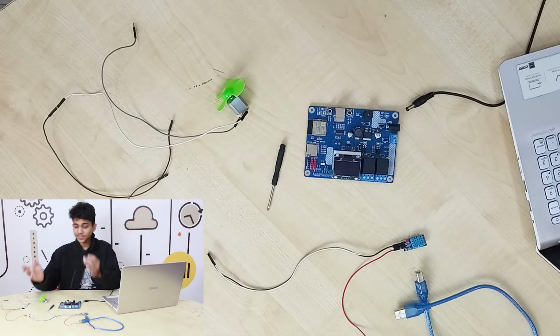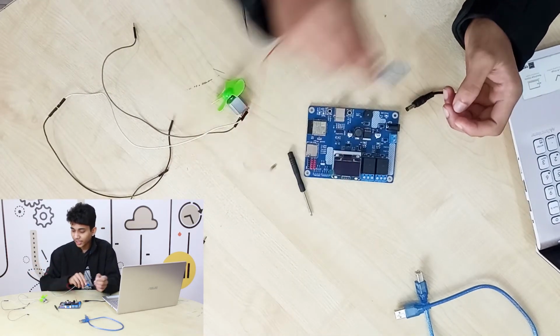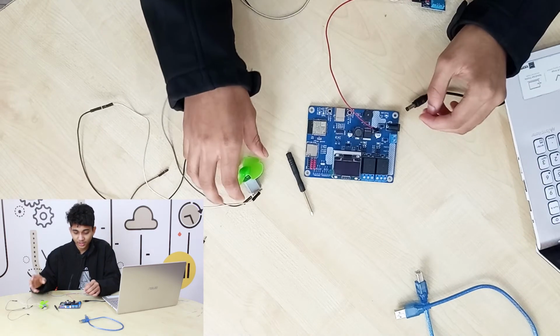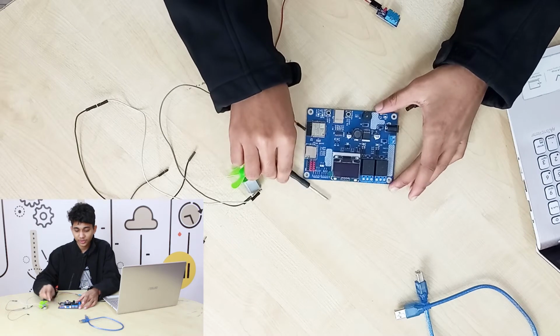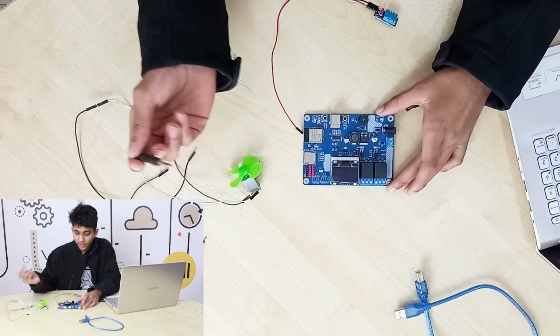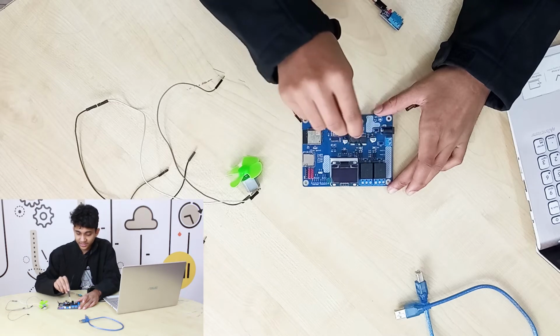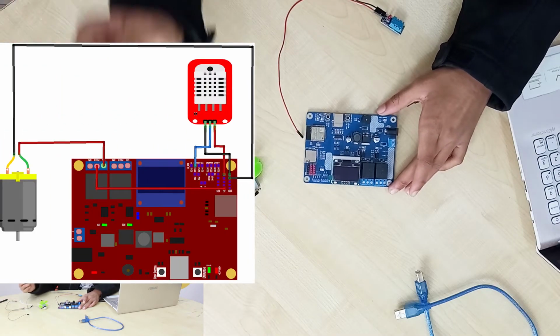Alright, so our sensor is connected with IO pin 13, and this fan is connected with pin number 2. I suppose it's connected with IO 27. So how do you understand what's IO 27 and 26 of this relay? Here you can see beside this LED there is IO 27 and beside this LED there is IO 26. So it's pretty easy to understand.